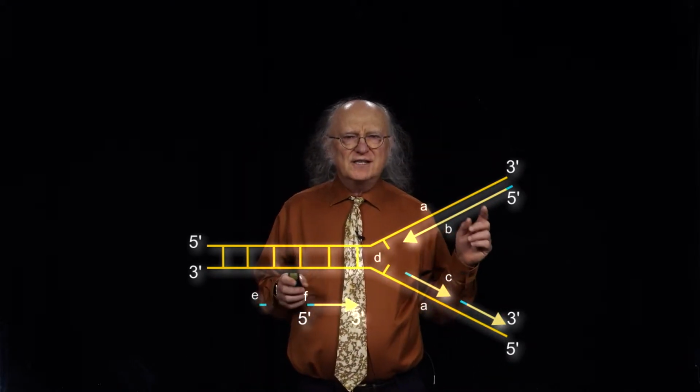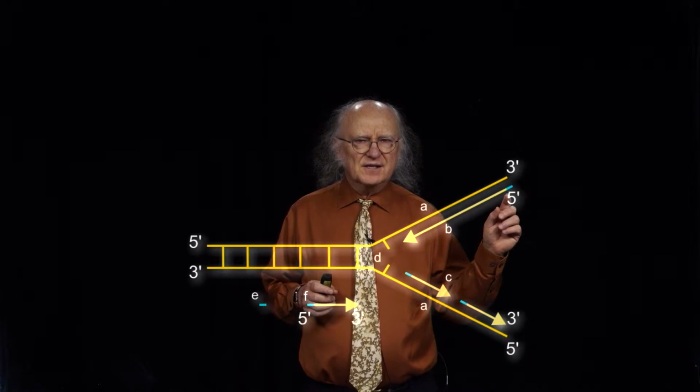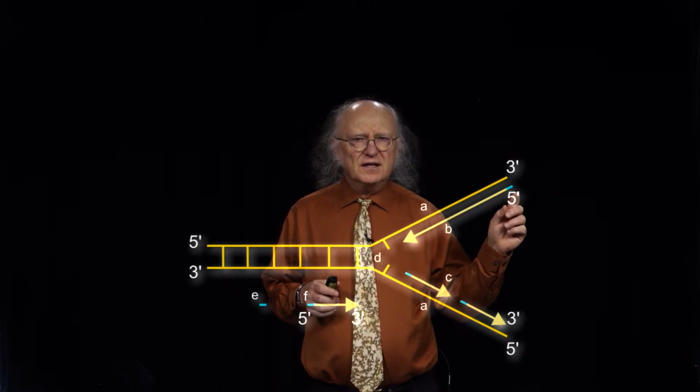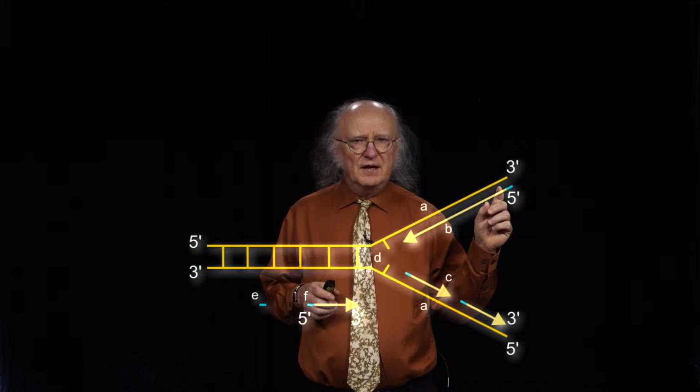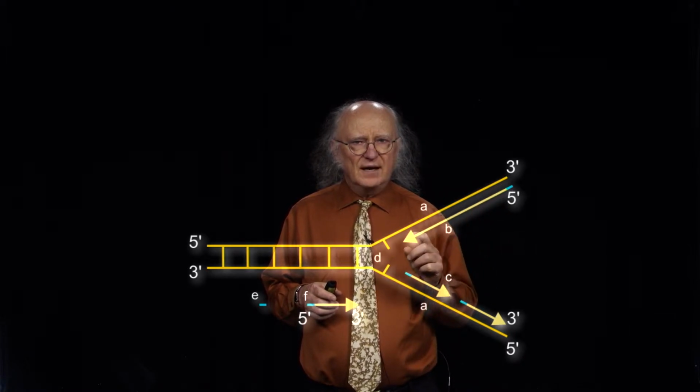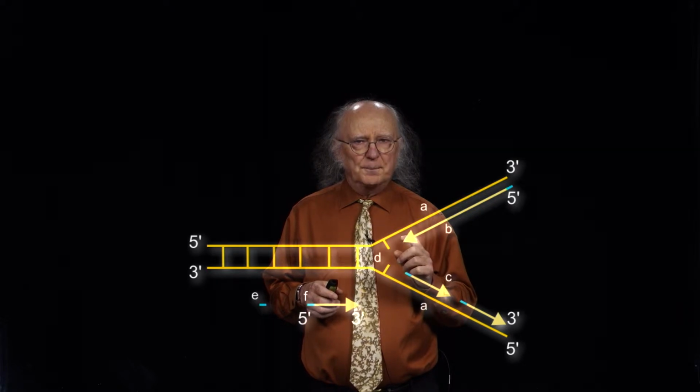So let's look to see what happens then in the synthesis of the leading strand. If we look at the leading strand, we see at the 5' end, there is that little RNA primer. And at the 3' end of that RNA primer, the DNA polymerase has started synthesis, and it's made this strand of DNA going along here.